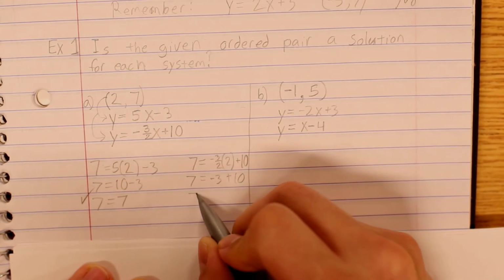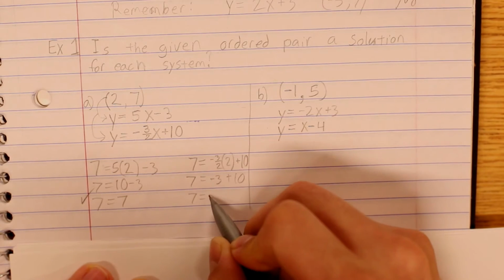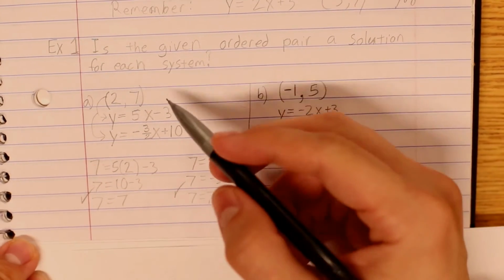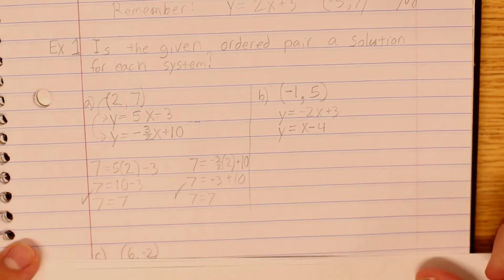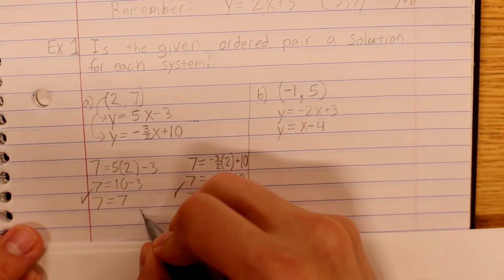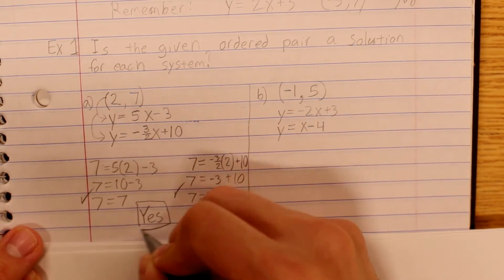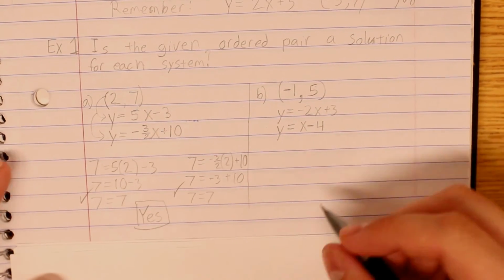I get 7 is equal to 7. Check. That one works. So our answer for this is yes.